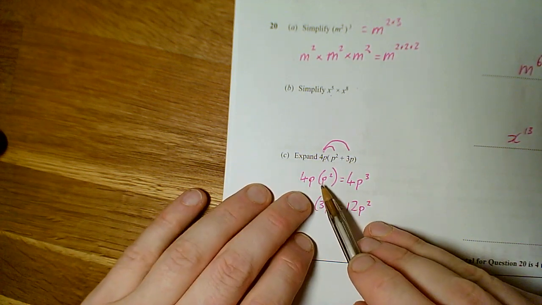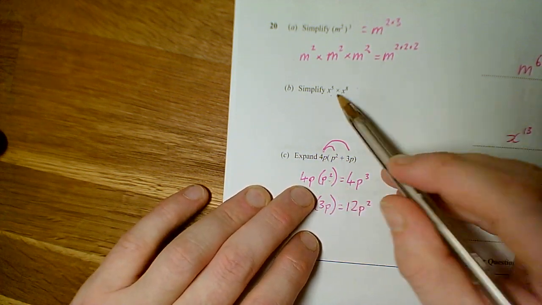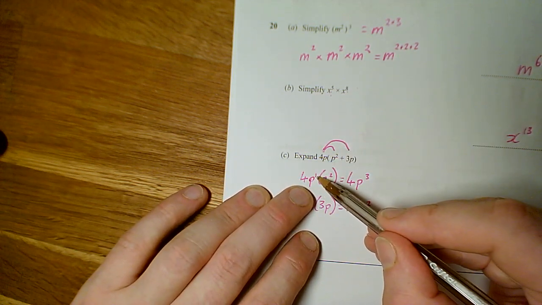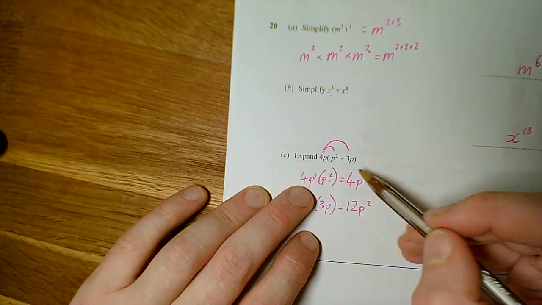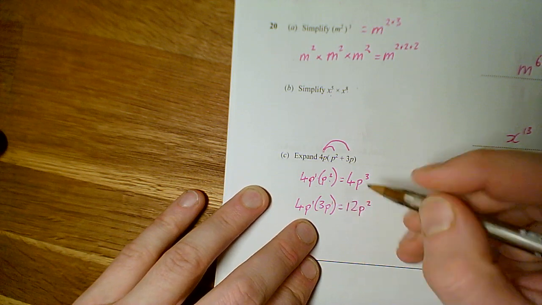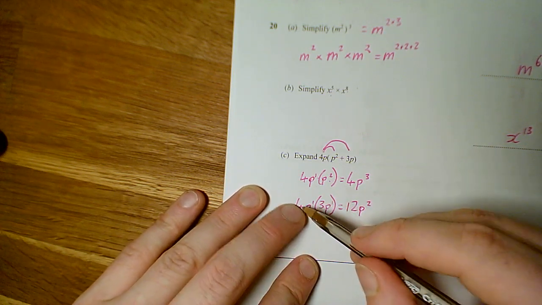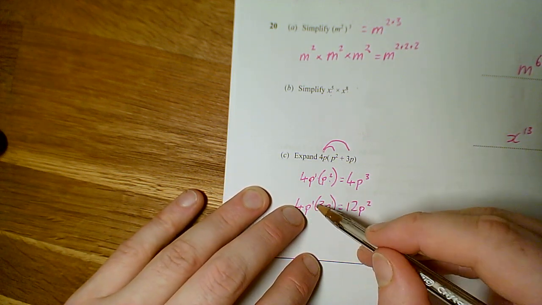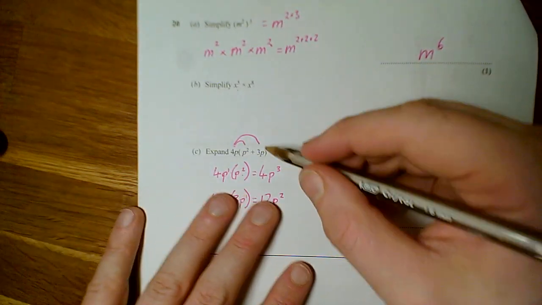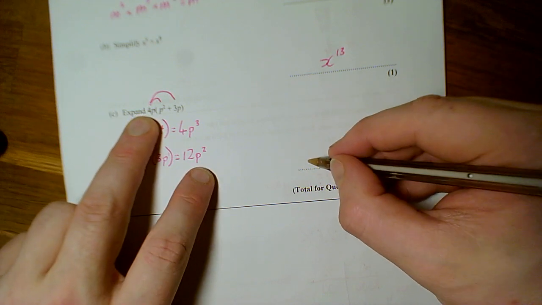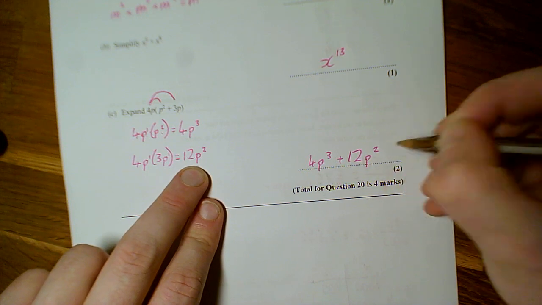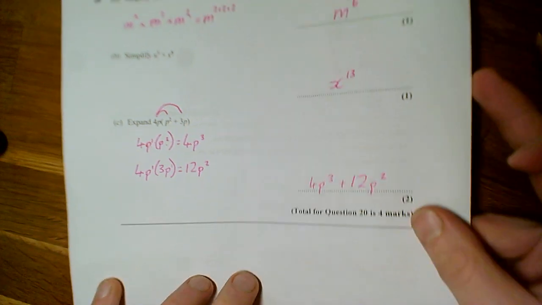I just realised I've rushed through this first one here. P times p squared, same rule here. When you've got a p on its own, that's got an index of 1. So I'm adding together 1 and 2 to get the 3. And here, that's p to the power of 1, p to the power of 1. Add together the 1s, gets me the 2. Multiply the coefficients, add the indices. So these are my 2 things. Let's put them together. So I got 4p cubed, add 12p squared. 1 mark for each of those 2.